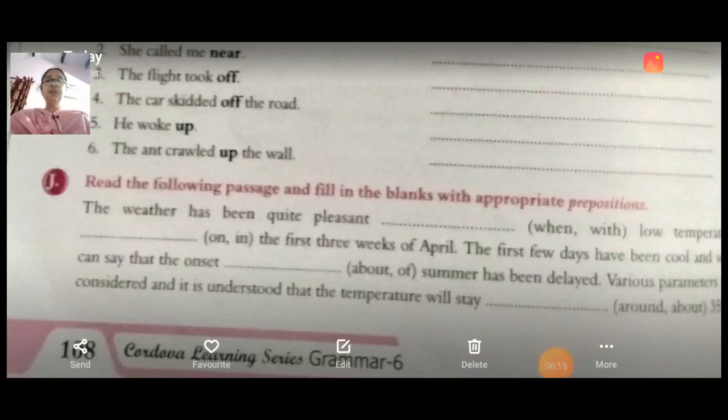Now we are going to do the next exercise, which is exercise number J. So here we are going to read the following passage and fill in the blanks with appropriate preposition. Now here you can say the weather has been quite pleasant when or with. We are going to choose when, low temperature on or in the first 3 weeks of April.